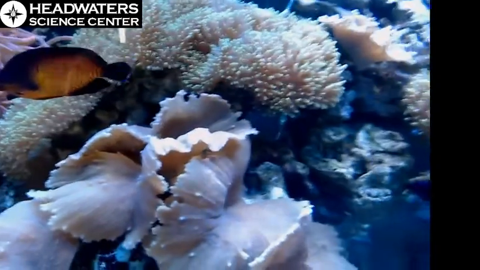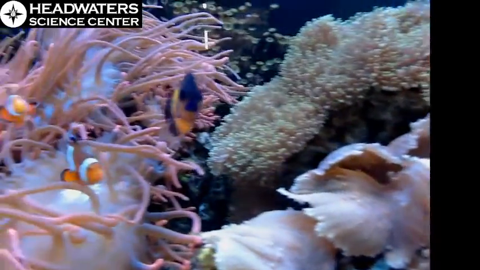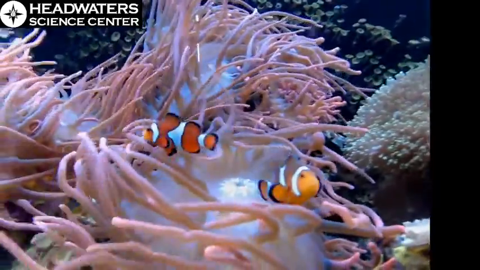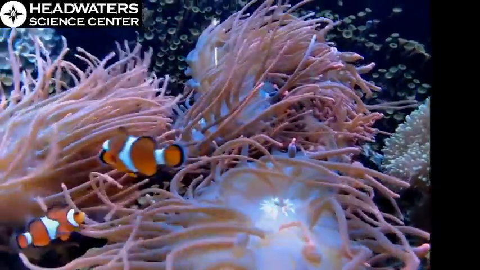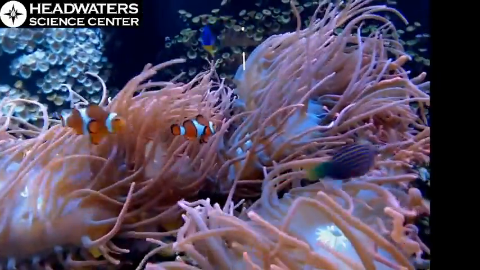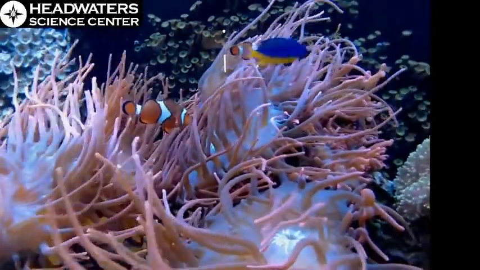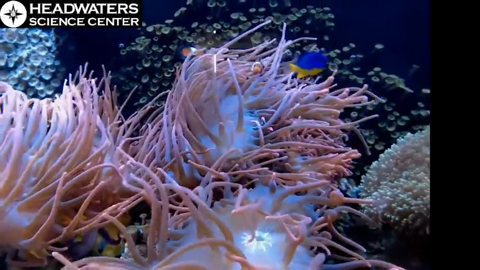And some of them, like these clownfish, are competing for space. These clownfish are pretty territorial over their sea anemones.